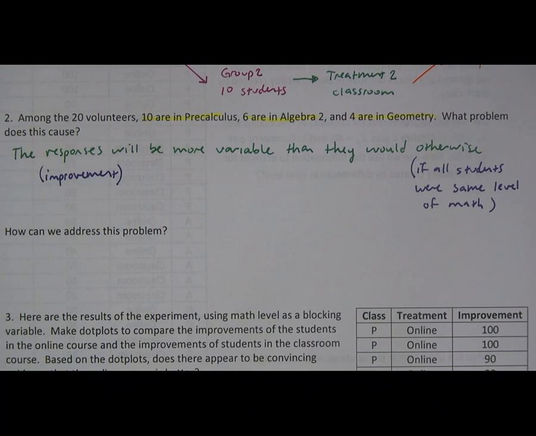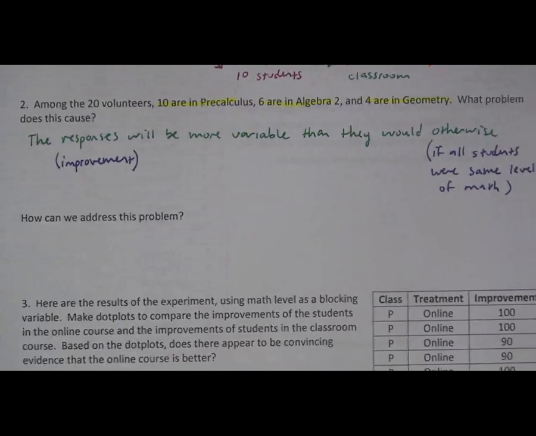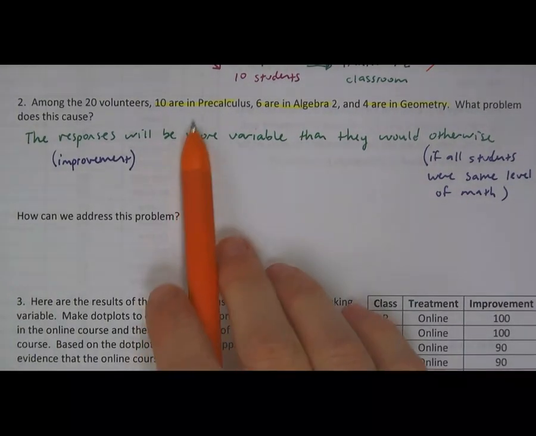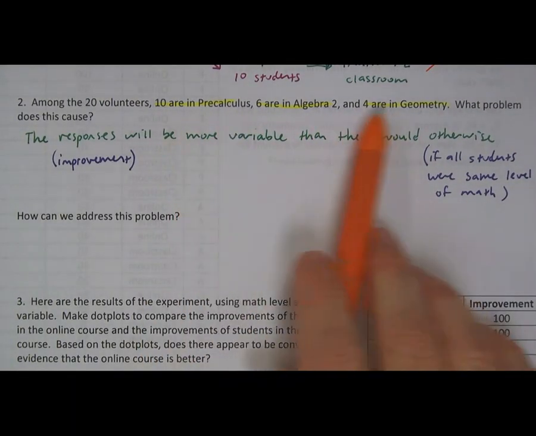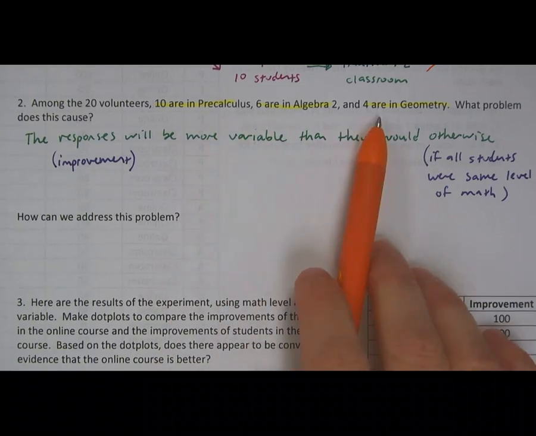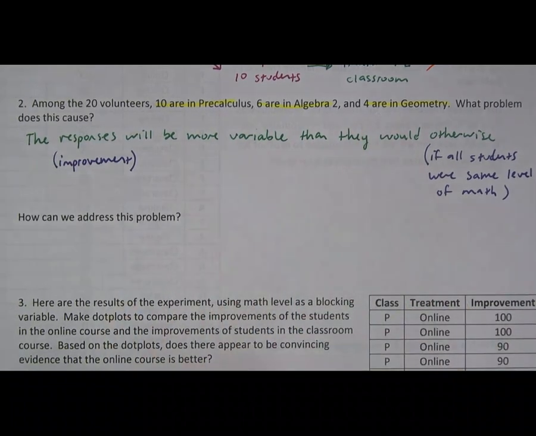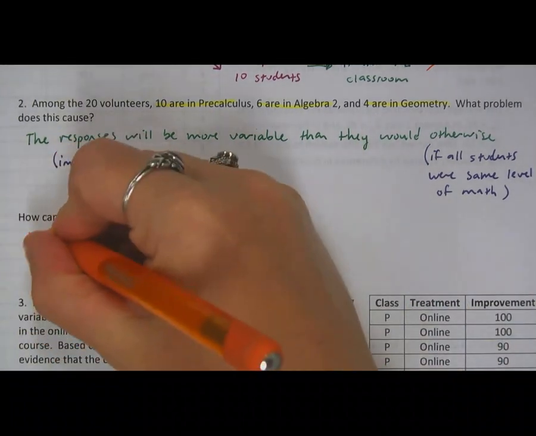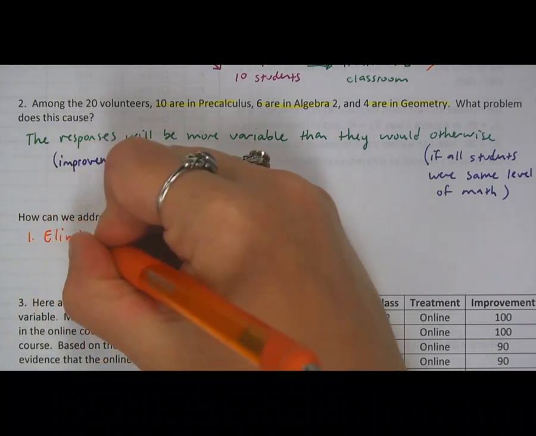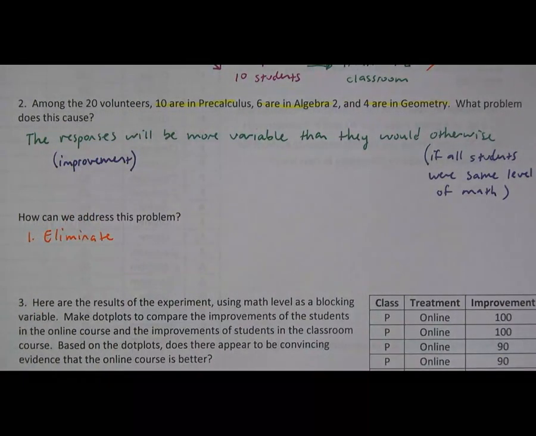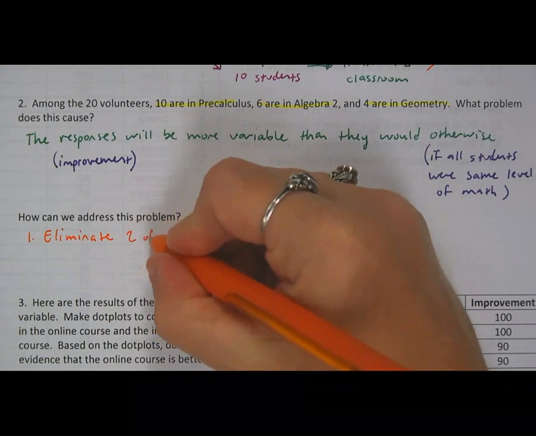Okay, well, how do we address this problem? Well, we have an option. We can just leave out part of these people and say, I only want the pre-cal volunteers, but then that eliminates half of the people that said they would participate. And so option 1 is kind of silly, but we could eliminate 2 of the 3 math courses.